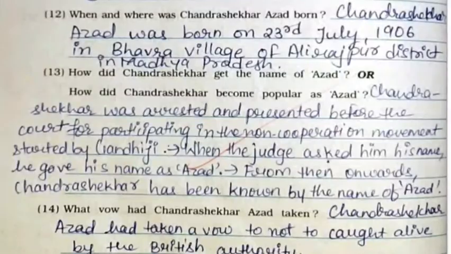12th one, when and where was Chandrasekhar Azad born? Chandrasekhar Azad was born on 23rd July 1906 in Bhavra village of Alirajpur district in Madhya Pradesh. 13th one, how did Chandrasekhar get the name of Azad, or how did Chandrasekhar become popular as Azad?